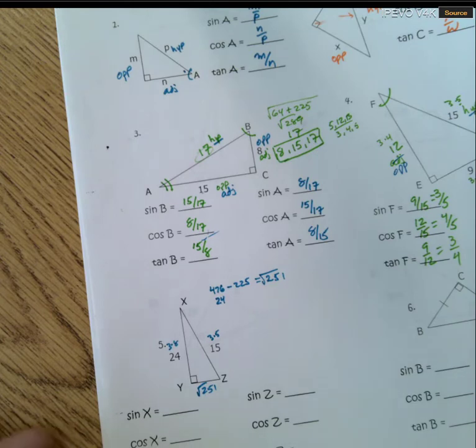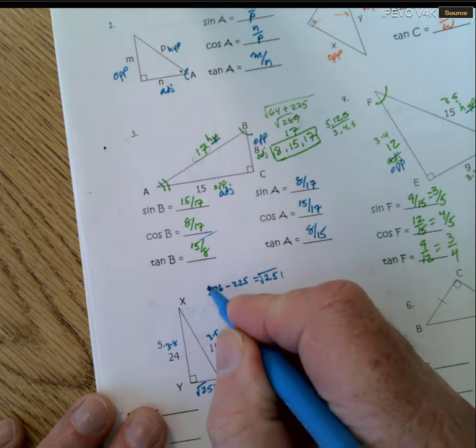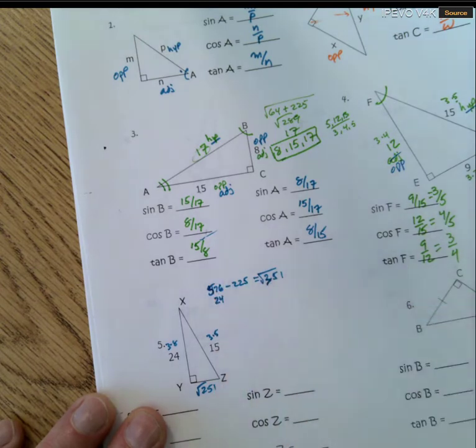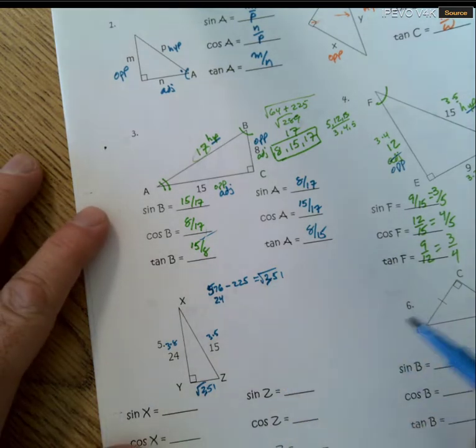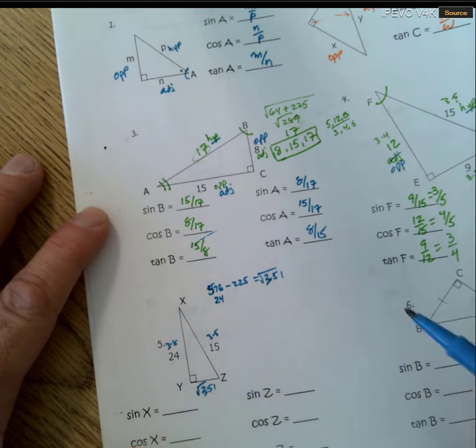Just let me, okay, 24 squared. Okay, 24 squared is 576. So we get 351 when we take that away. Let me check the square root of 351. That's 18.7. So it really doesn't, it's not any kind of a special triple or anything like that. So these are the ratios that we have here.